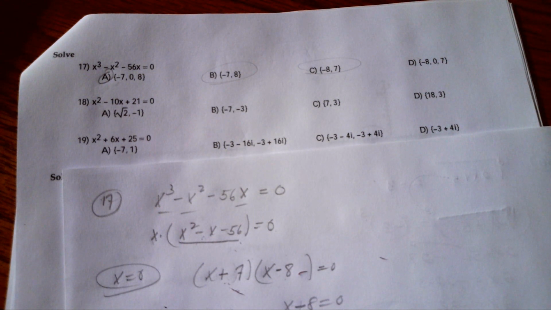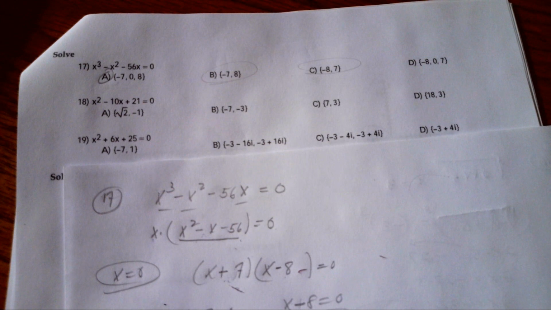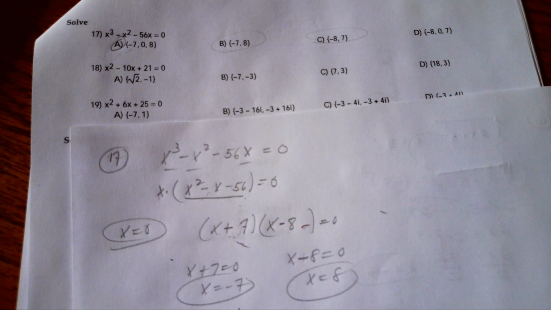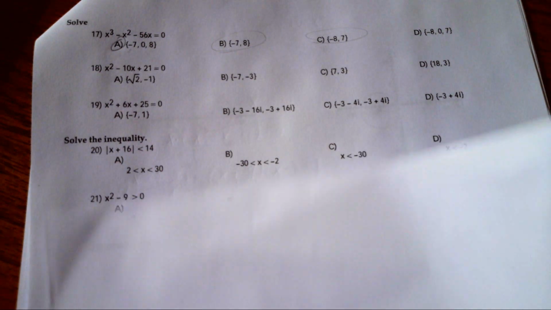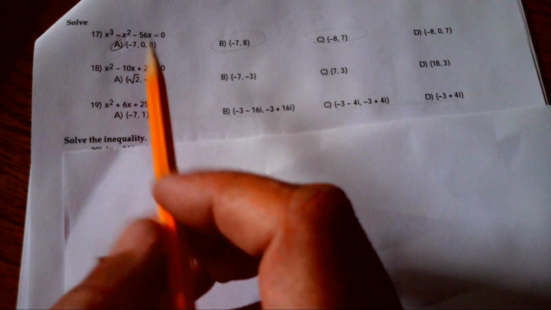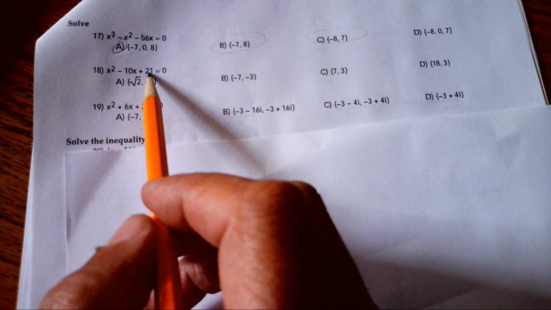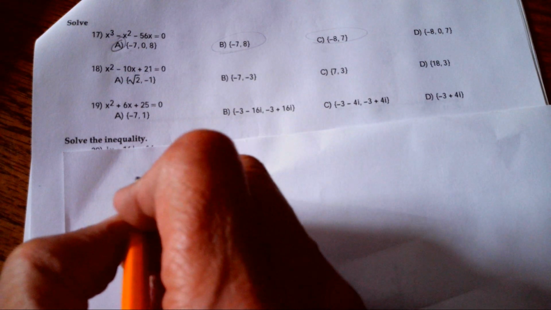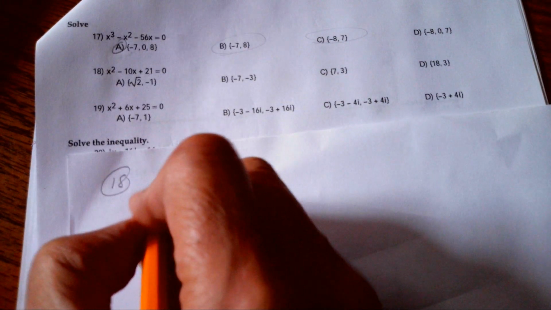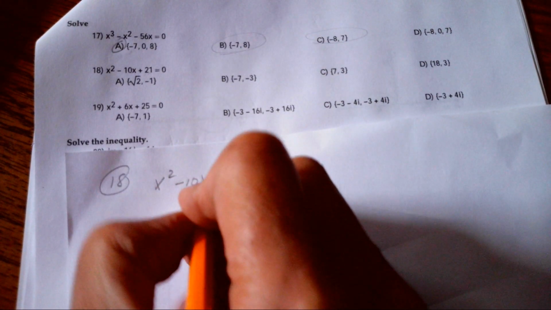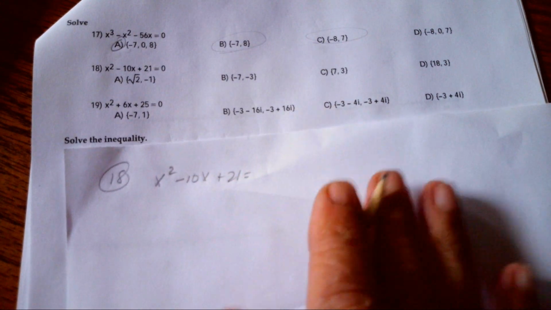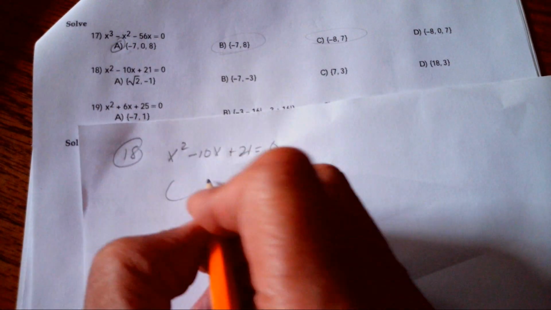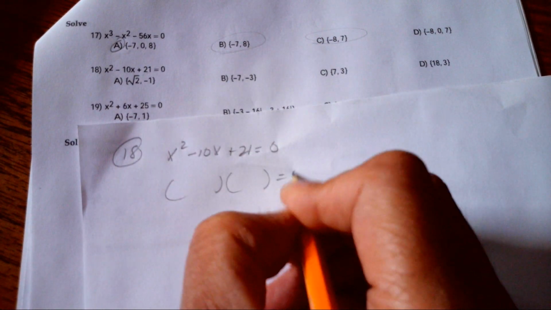I'm looking at number 18 and I'm saying, well, it's a quadratic. Hopefully we can factor it. If we can't factor it, then we have no choice but to do the quadratic formula. But already I'm seeing 21. Factors of 21, 3 and 7, suspiciously 3 and 7 add up to 10. So I'm pretty confident we can factor this. X squared minus 10x plus 21 equal to 0.